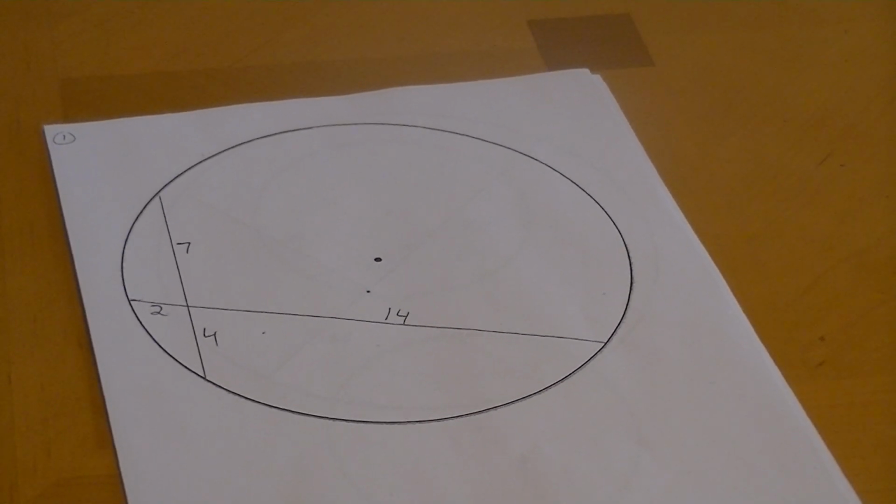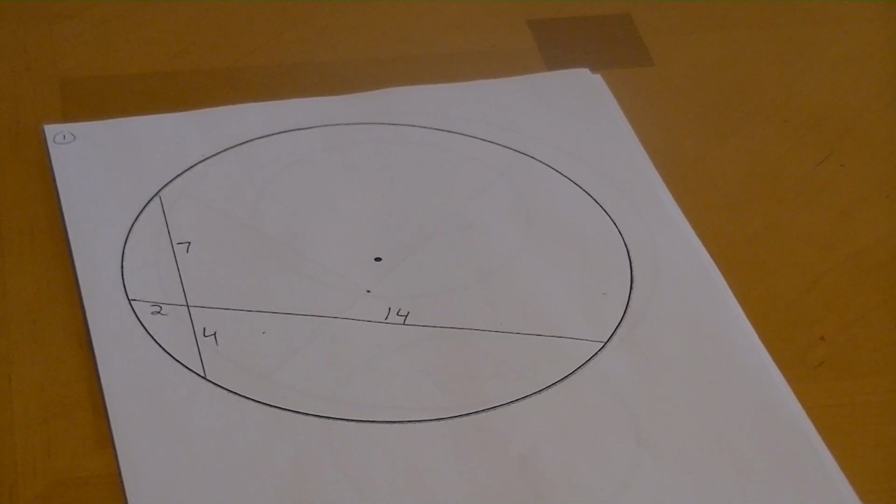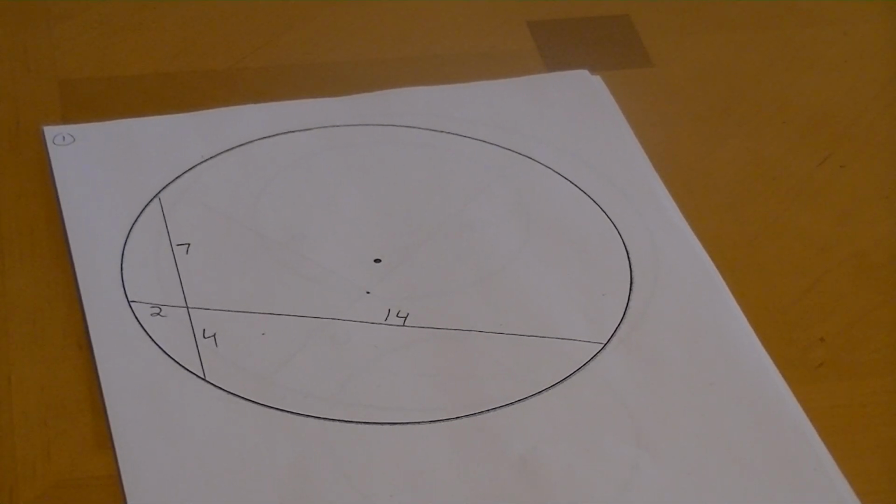Welcome to lesson 10-7, special segments in a circle. All right, this is the most surprising theorem in the whole book to me. It's a shame we're not together to celebrate it.